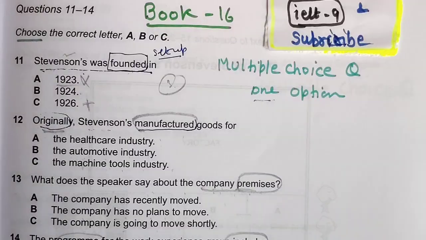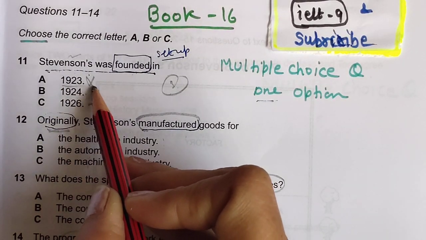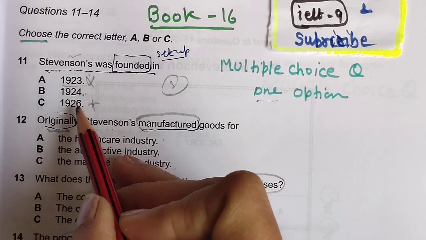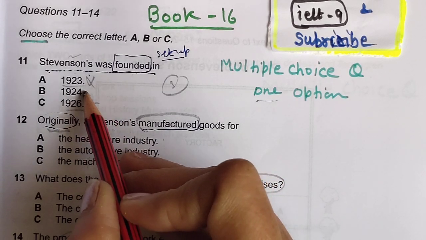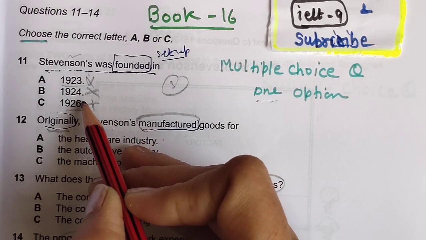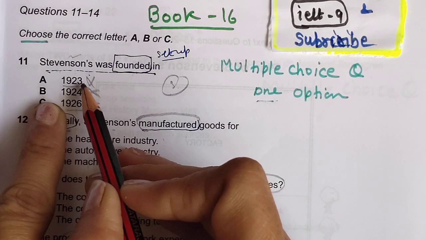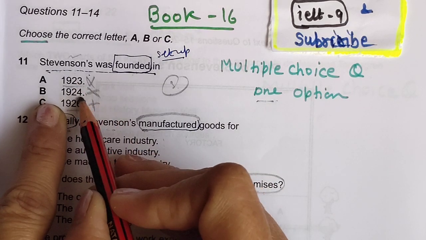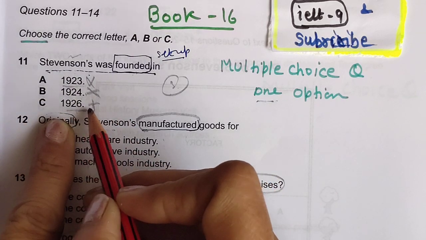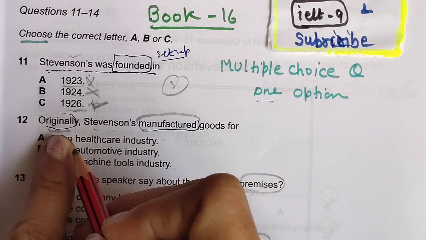But he said in 1923 he passed his graduation, and he was just thinking about starting the business. That definitely is not the answer. After 2 years, he passed in 1923 and thought about the idea, and actually he set up his business in 1926. That is the answer.